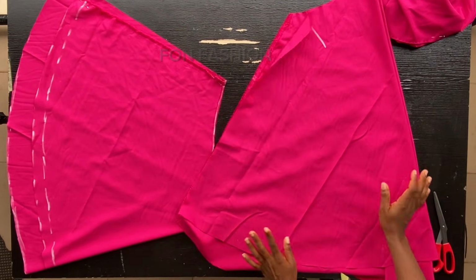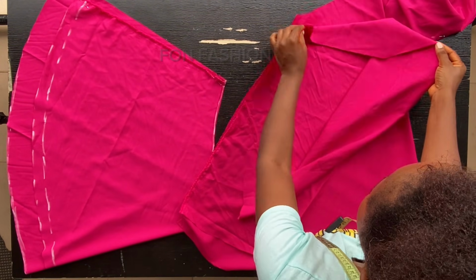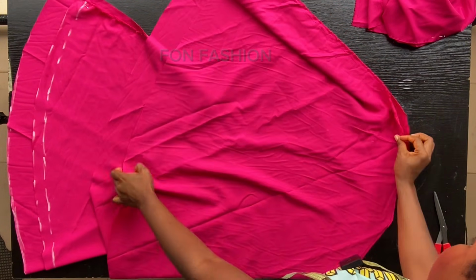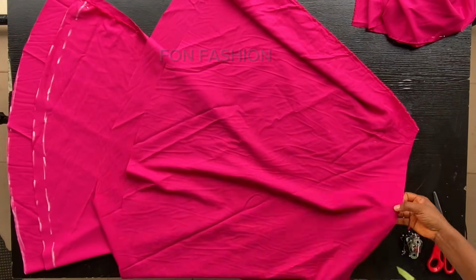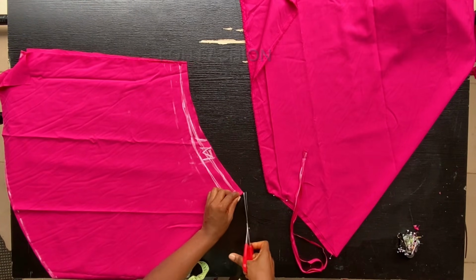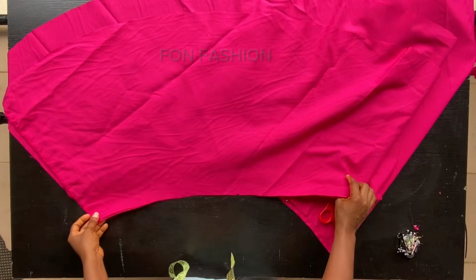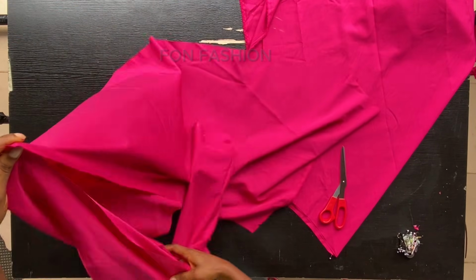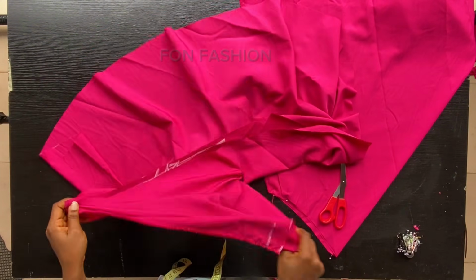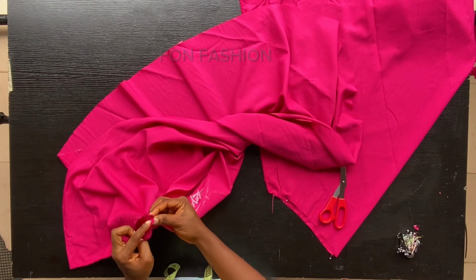Okay, so what I'm going to do now is just so simple. I'm going to bring the front together. So can you see what I have? And pin them together. I decided to trim off ½ inch because I want to turn the pieces over with each other. I'll place it like so, join them together, and then flip it to the right side. And I'll fix my elastic in between the two.